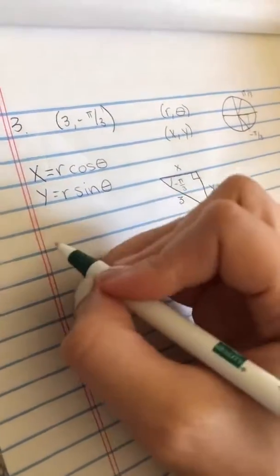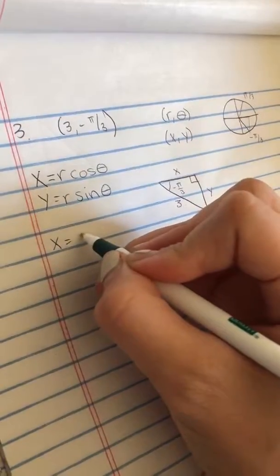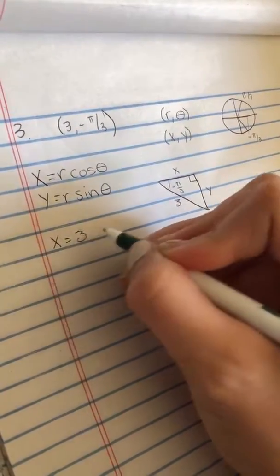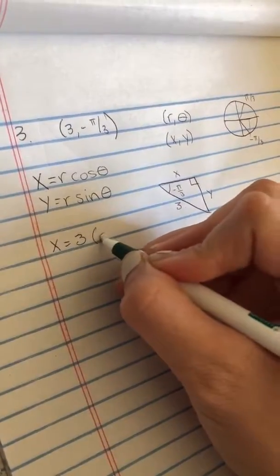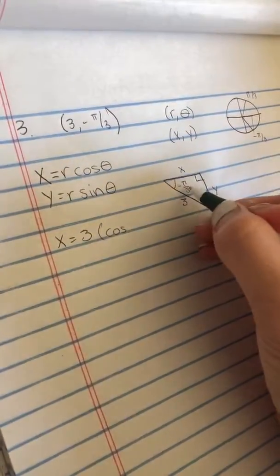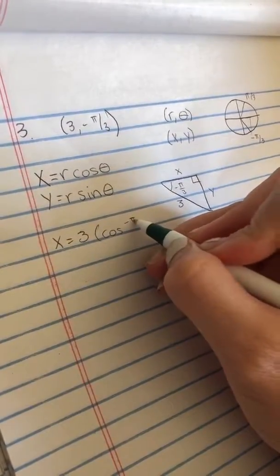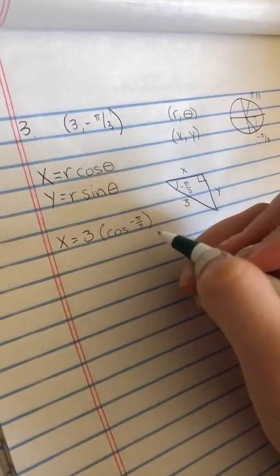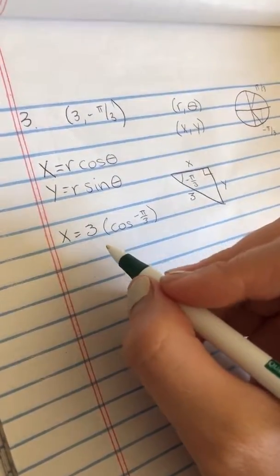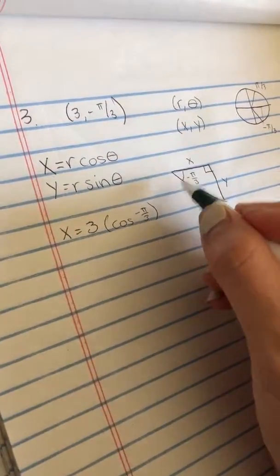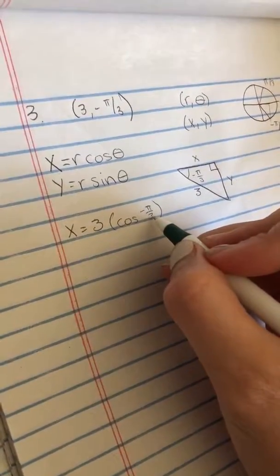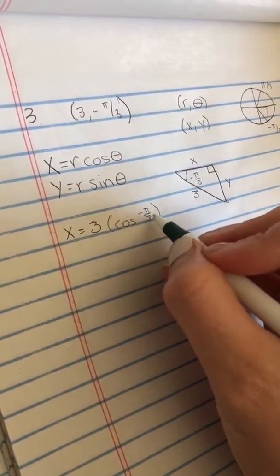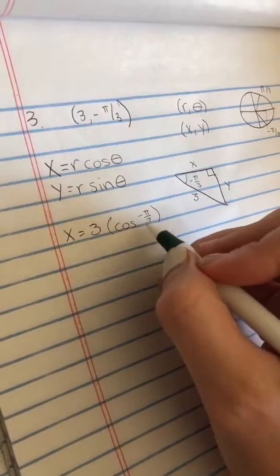Got it? So if we plug in over here, x is equal to 3, which is r, times cosine of theta, which is negative pi over 3. So if we plug in cosine negative pi over 3, make sure your calculator is in radians, because we're not dealing with degrees, we're dealing with radians.